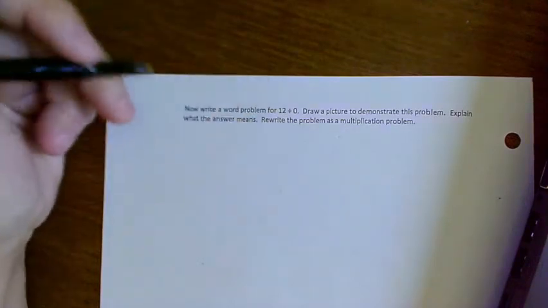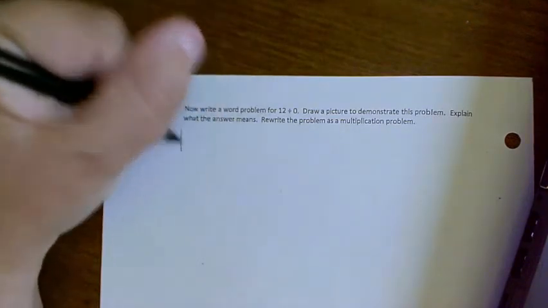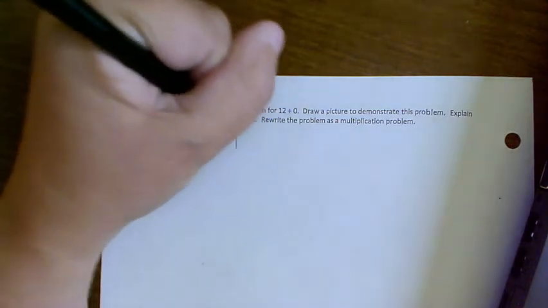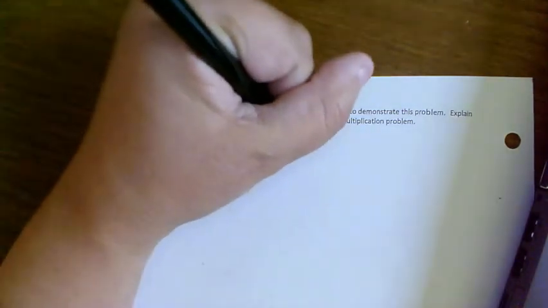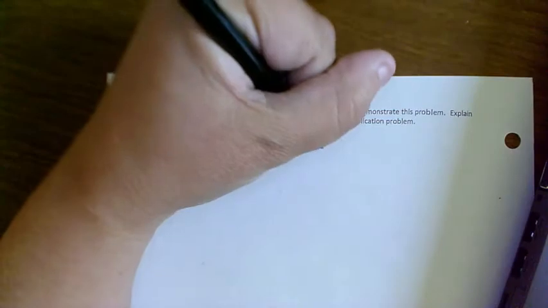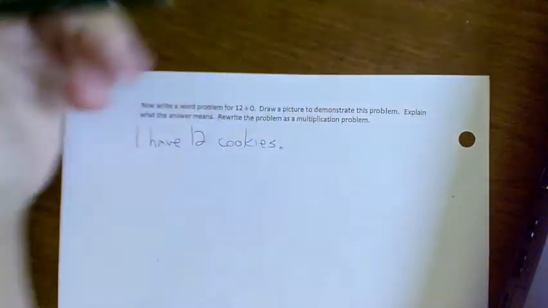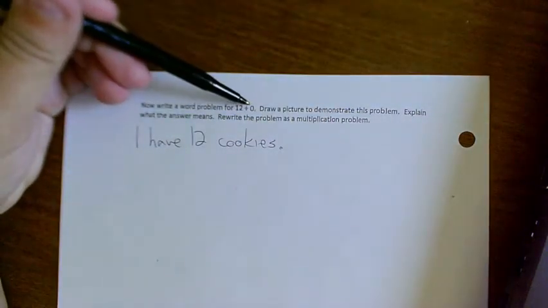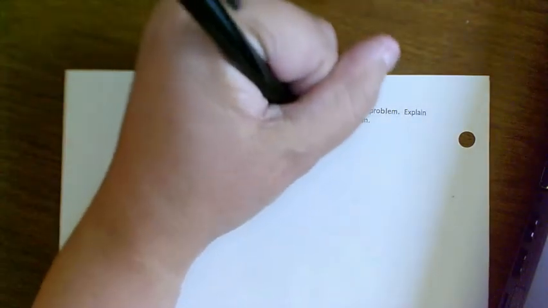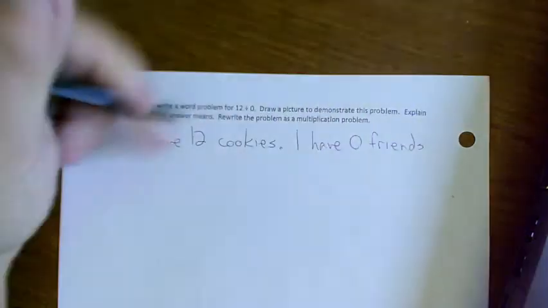So 12 divided by 0 would mean I have 12 cookies. So we're still thinking about it in the partitive sense. But now I have 0 groups. So I have 0 friends to give cookies to.